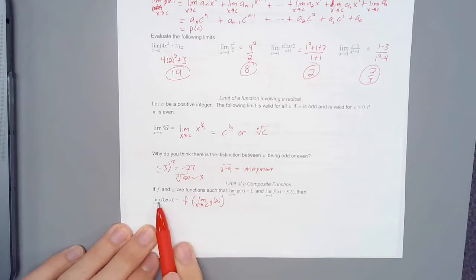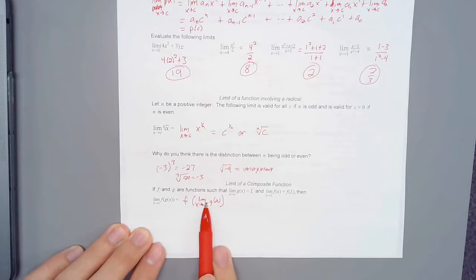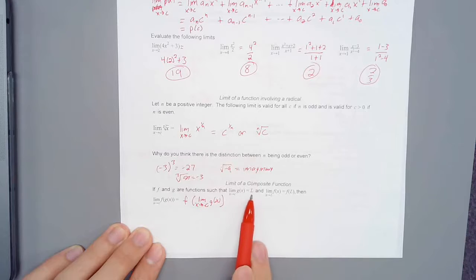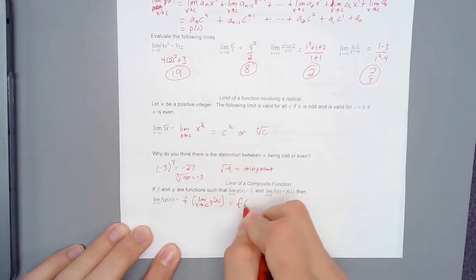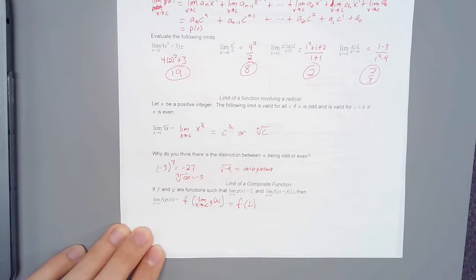So here the f actually pops all the way out. Since the limit as x approaches c of g of x is L, this is then just f of L. So that becomes nice and easy for us.